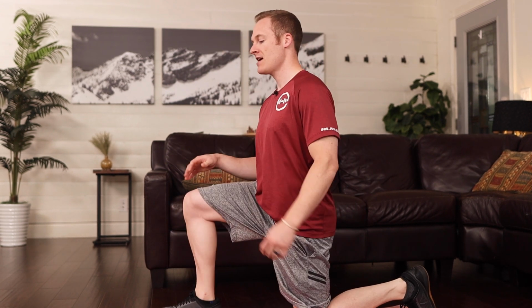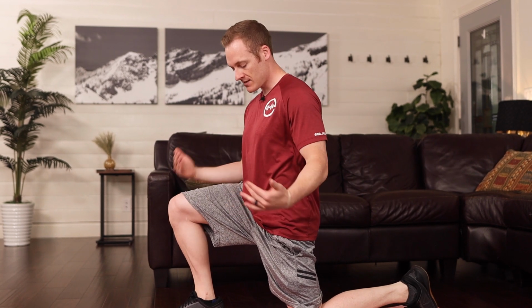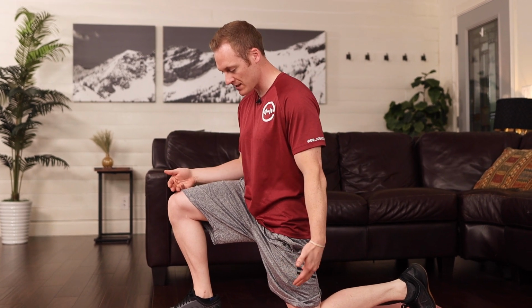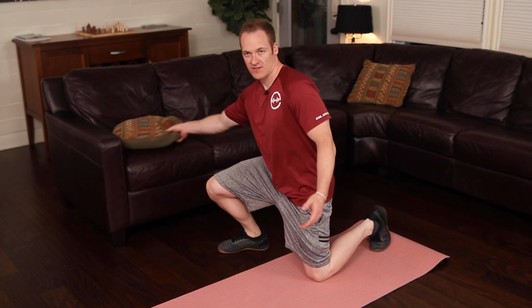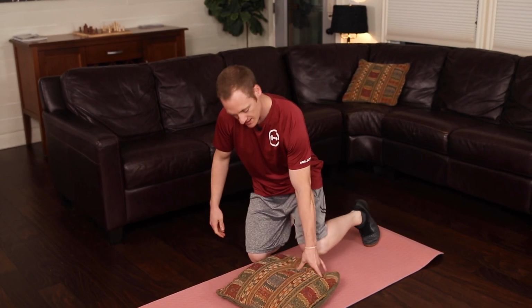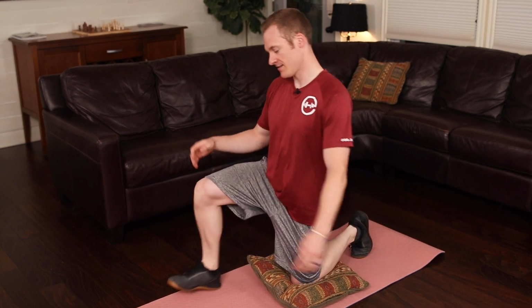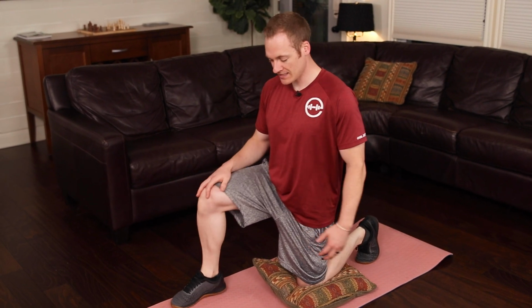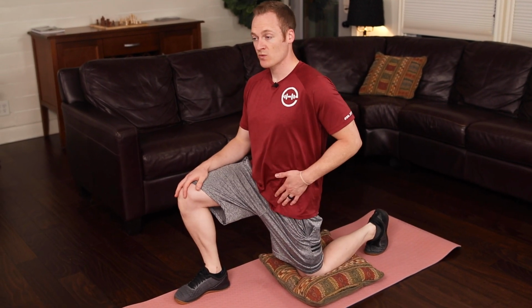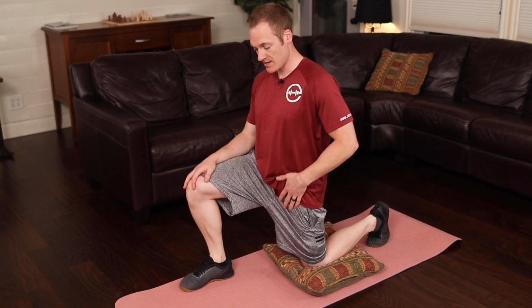Okay, so the first one is the half kneel hip flexor stretch. This one's going to mainly target the iliopsoas muscle. Okay, so you're going to get in this half kneel position, one knee up, one knee down. Make sure you're doing this on a yoga mat, or you can even put a pillow under the knee just to keep the knees comfy. All right, so again, one knee up, one knee down. Okay, and where we want to feel the stretch is in the front of the hip right here.